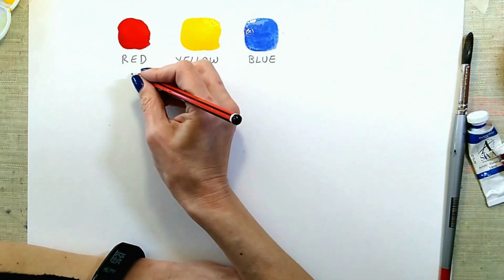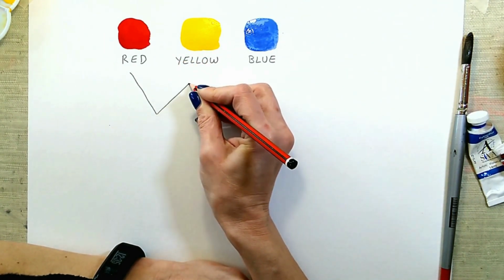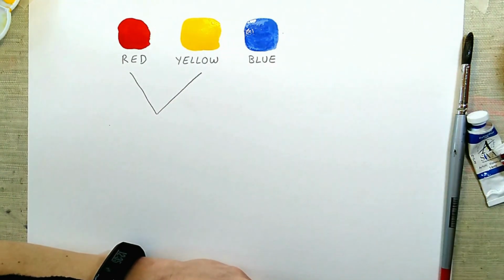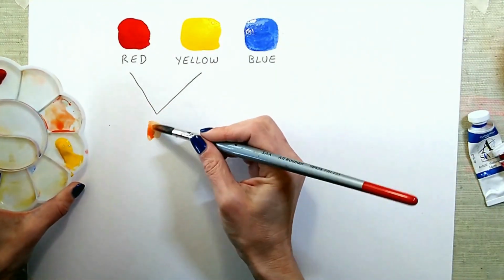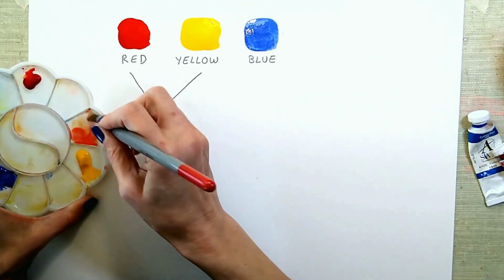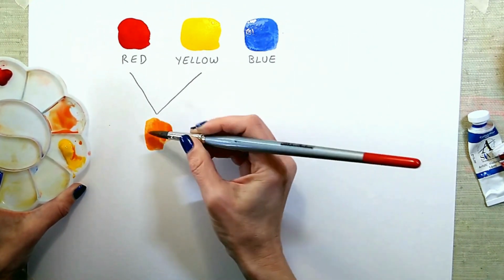So I could mix the first one and the second one. So I'm going to mix red and yellow. So red and yellow, that's not very strong, is it? Let's go a little bit stronger. It's going to make orange.